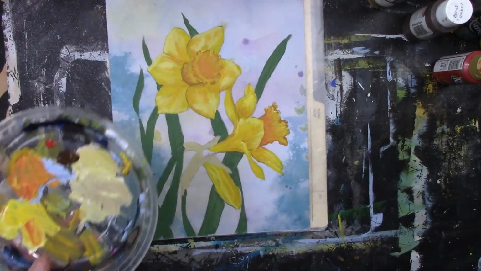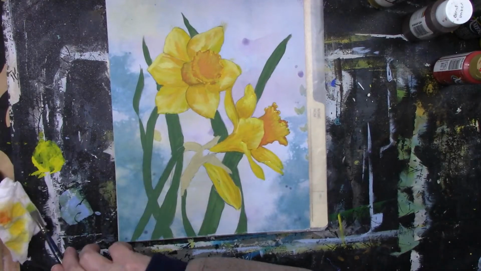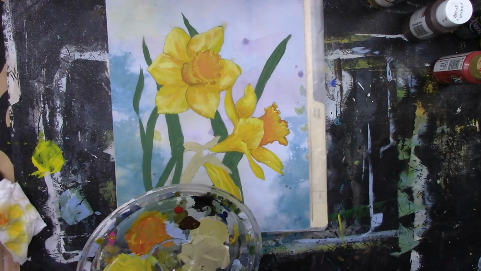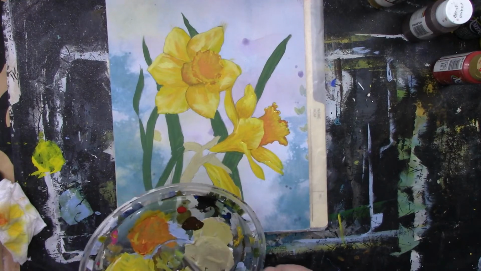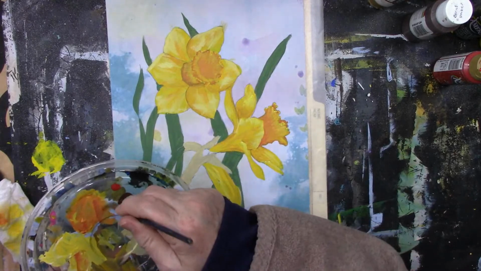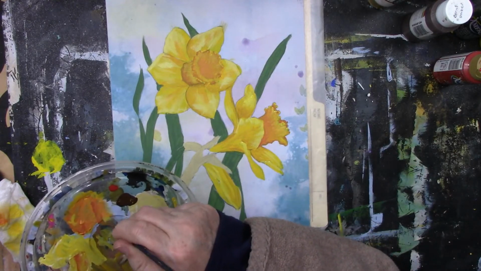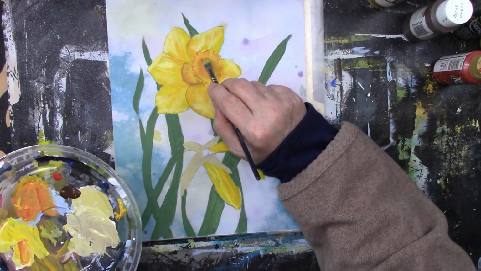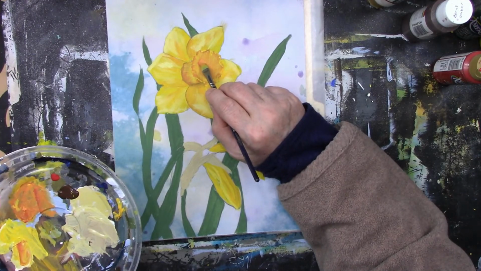So this one's dry up there, so let's put a little bit more of a darker area separating the throat.